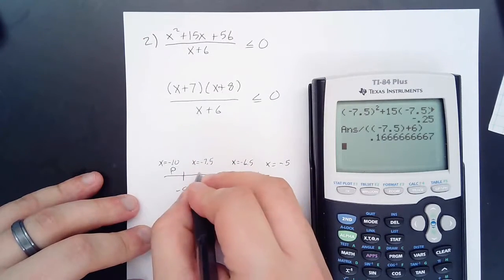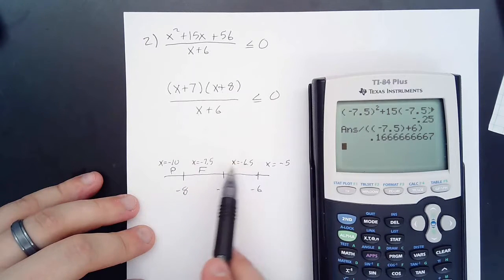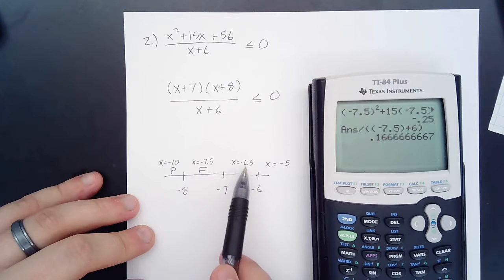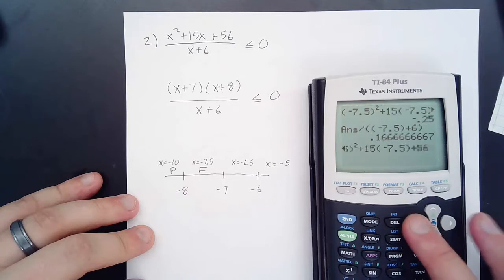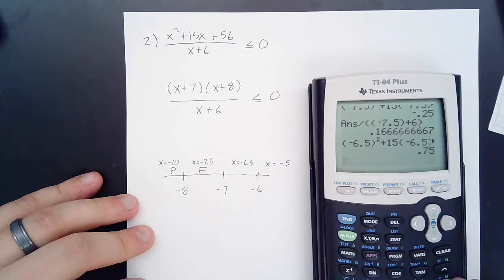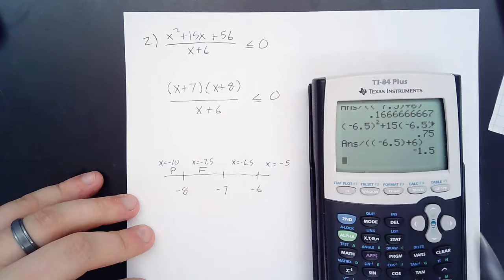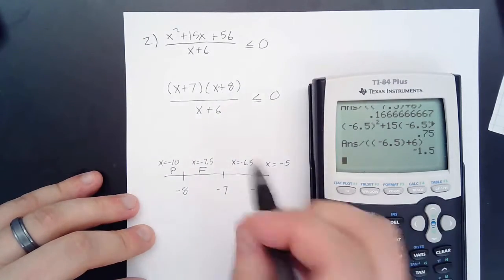This fails. Next interval I'm going to try in between -7 and -6. We'll try -6.5. So I'll just do the same top part, but I'll just change -7.5 to -6.5. And if I divide that by -6.5 plus 6, that gives me -1.5. -1.5 is less than or equal to 0, so I'm going to say that this passes as well.